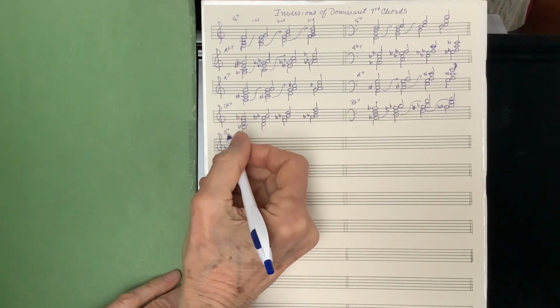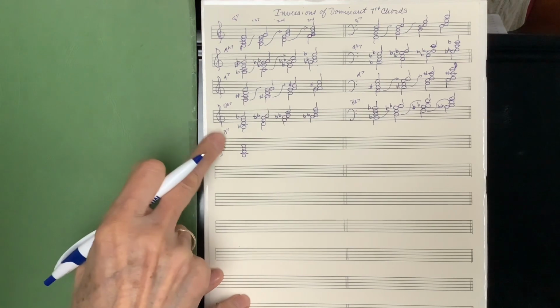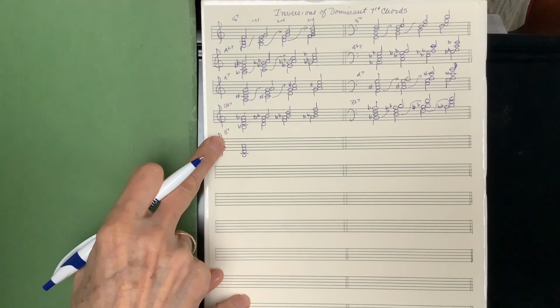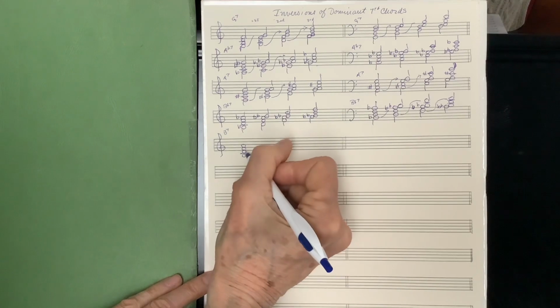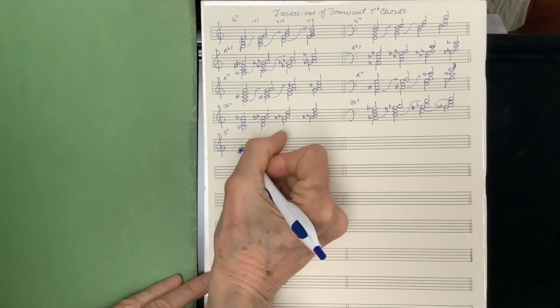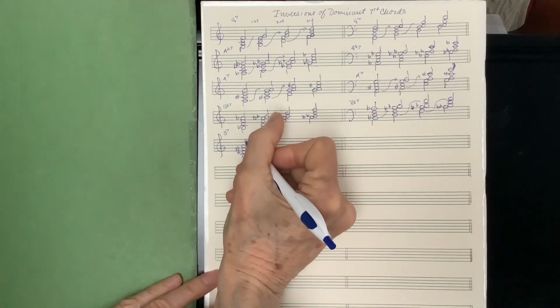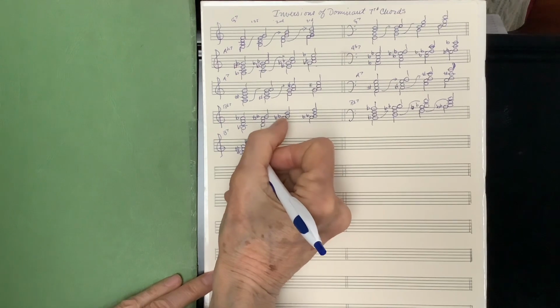This is the 5 chord of E, right? And the key signature of E is F sharp, C sharp, G sharp, D sharp, and we have a D here, so that's a sharp, and the F sharp. That's our B7th chord in root position.